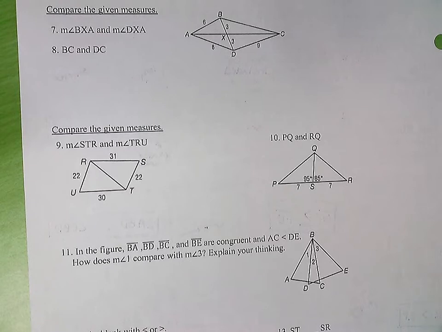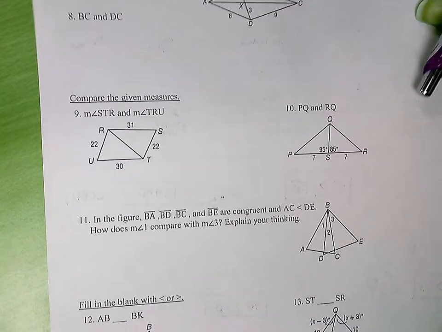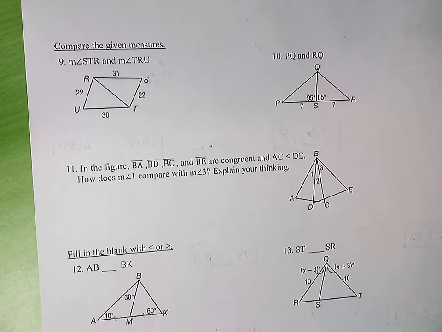Let's see. I want you guys to do 9 and 10, because I want to give you time to do your assignment. Skip over 7 and 8. Quiet, please. Compare your angles in number 9, just like we were doing before, and compare your sides in number 10. Yep, skip number 7 and 8.